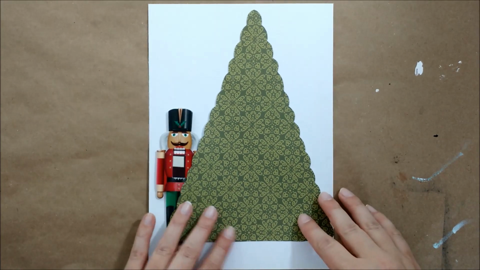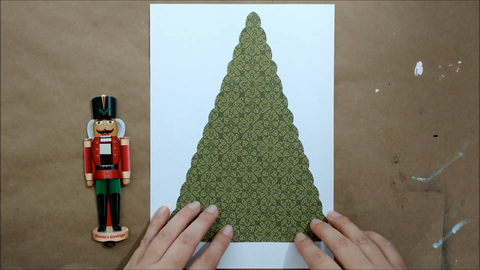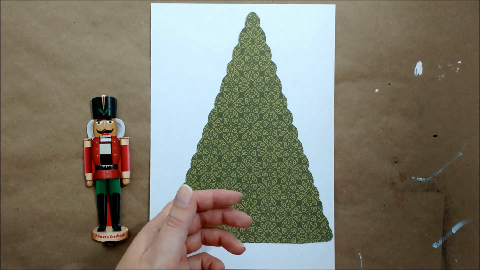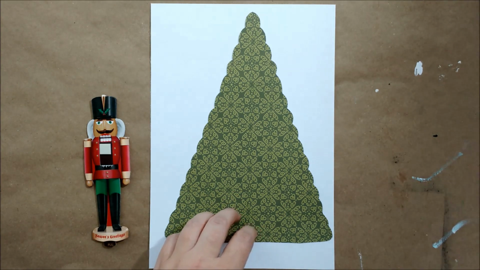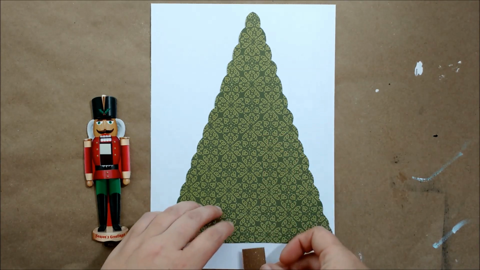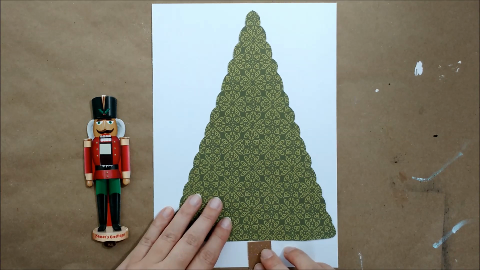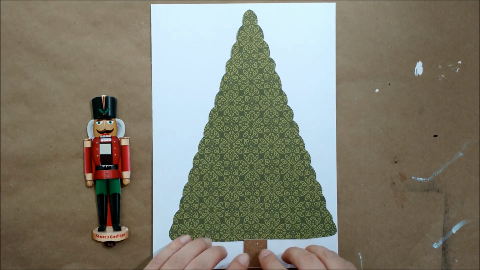And it is a large tree, like I said, like it is at the beginning of the Nutcracker. And then I just went through some scraps I had and made me a little glittery stump. I keep calling it a stump. It's a trunk, not a stump. I don't know why I want it to be a stump.